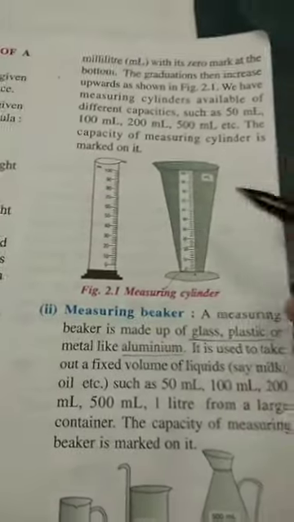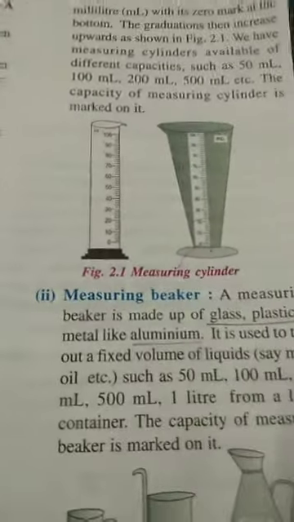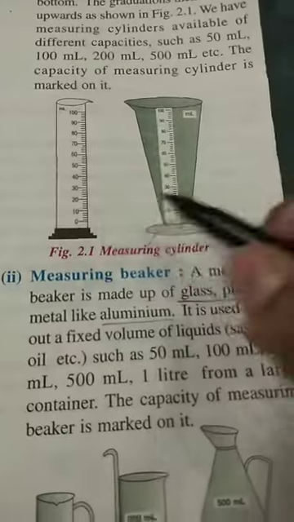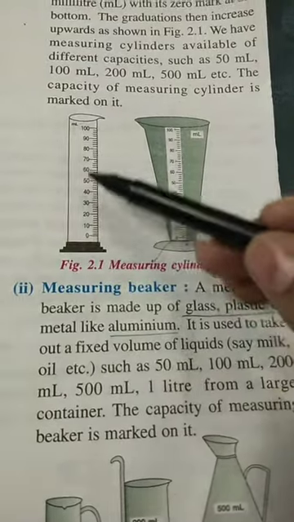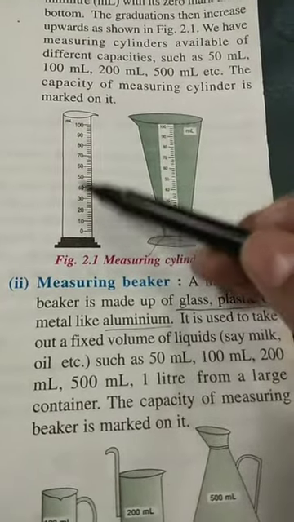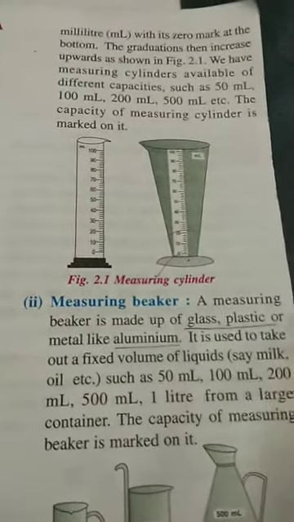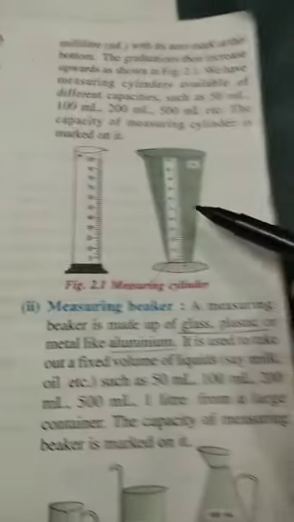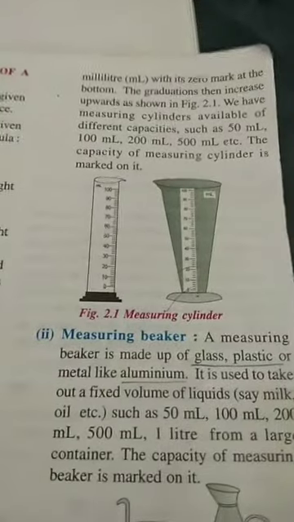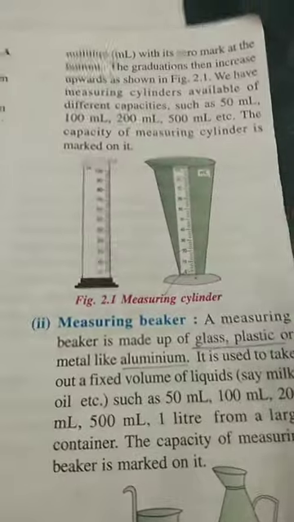and the measuring objects are the measuring cylinder, measuring beaker, and Eureka Can. Measuring cylinder is like this. You can see these measuring cylinders in the physics lab. These measuring cylinders have markings given, and accordingly we fill the measuring cylinder according to the need. This is a small measuring cylinder and this one is a big measuring cylinder. The marking starts from 0 and goes till 100.